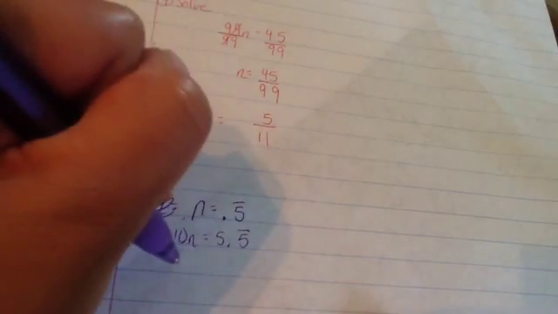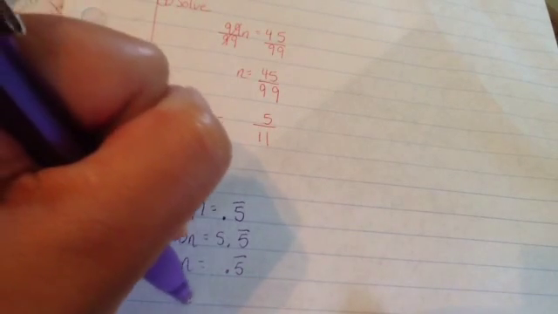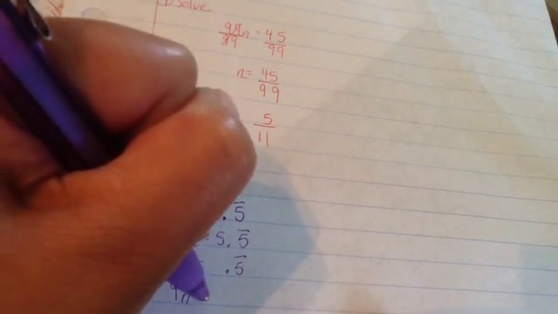Then I'm going to subtract n from each side, which will give me 9n equals 5. Then I'm going to divide each side by 9. n equals 5 ninths, and it's in simplest form.